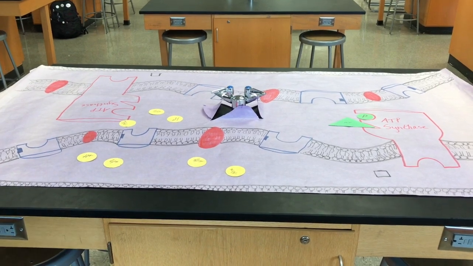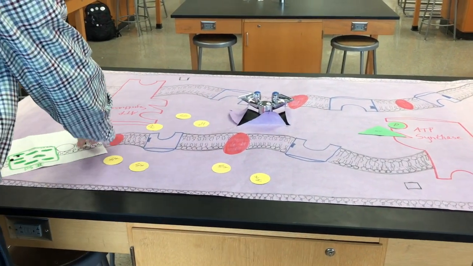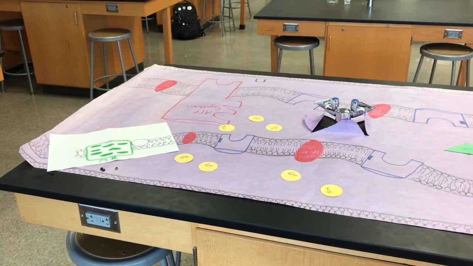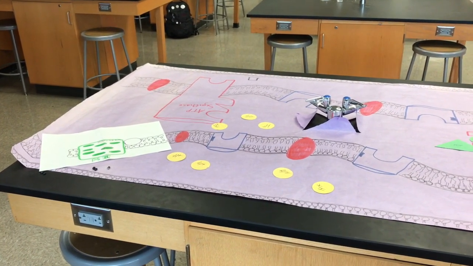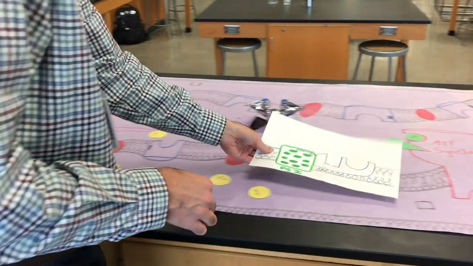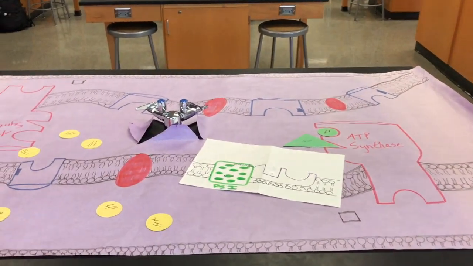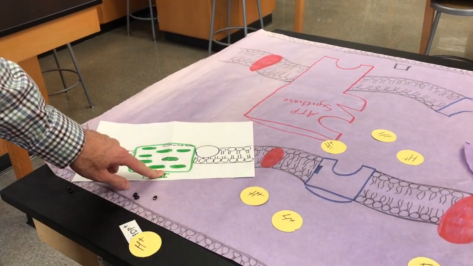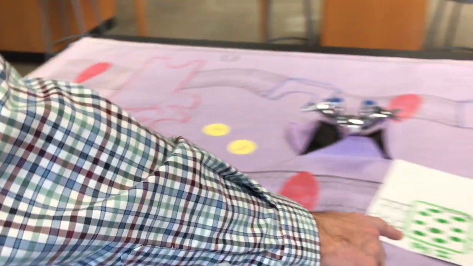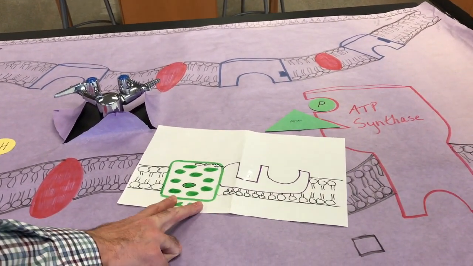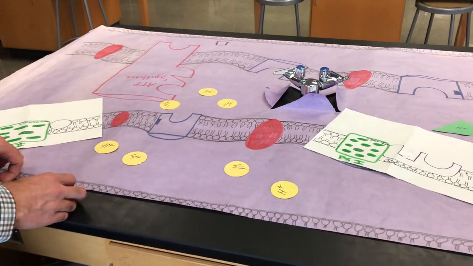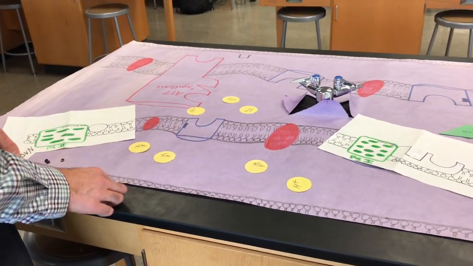So the first thing I'm going to do is add this here, and then add this over here. What these are are photosystems. So this is photosystem 2, and this over here is photosystem 1. And what I'm going to do is set up a few things.